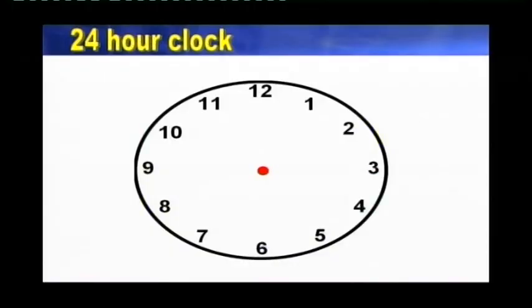Analog. Okay, this is in a form of a clock face, and the type of time that we read from this clock face we read in analog form, where we are dealing with the hour end, the minute end, and the second end. So what I was asking for is, this is a clock face.